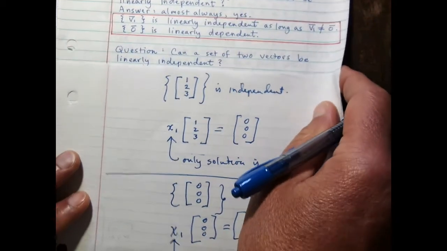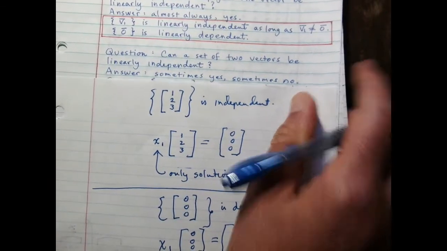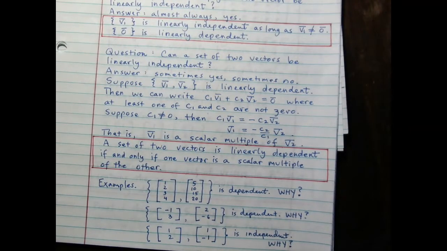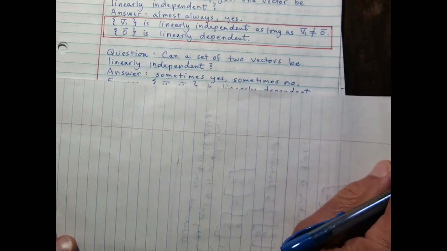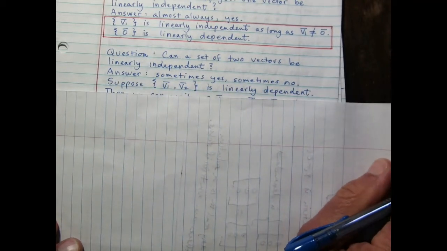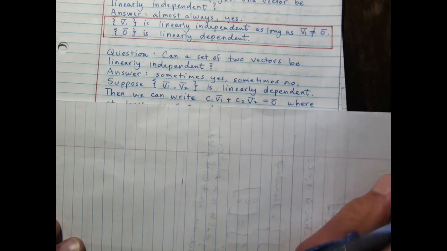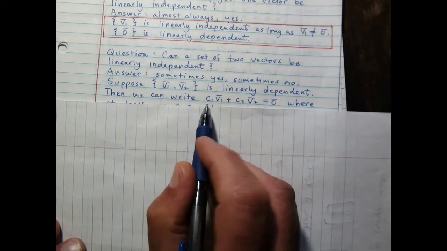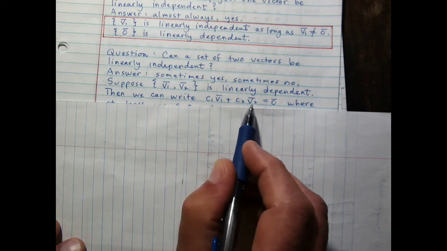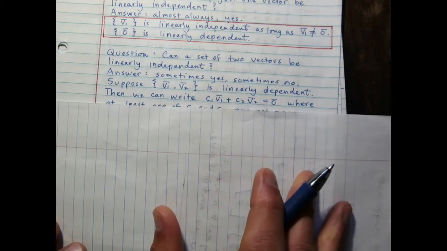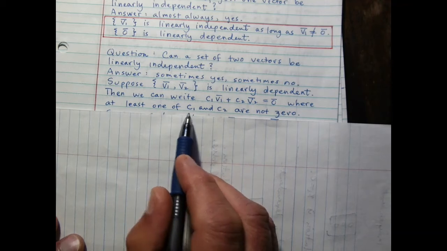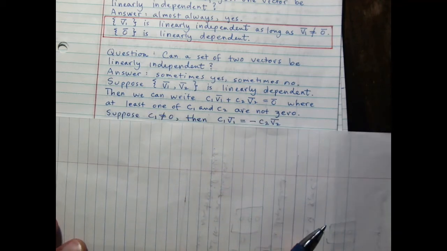Now my next question here, what about a set of two vectors? Can a set of two vectors be linearly independent? The answer here is sometimes yes, sometimes no, but it's actually very easy to tell. Suppose we have two vectors that are linearly dependent, then we can write c1v1 plus c2v2 equals the zero vector, where at least one of c1 and c2 is not 0.